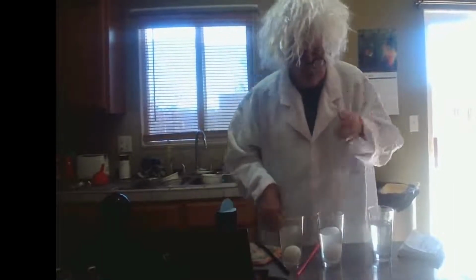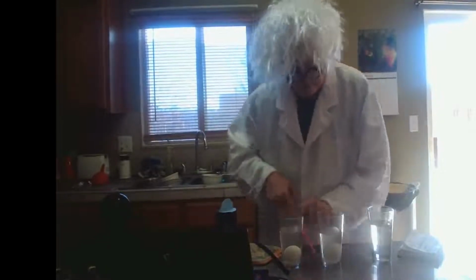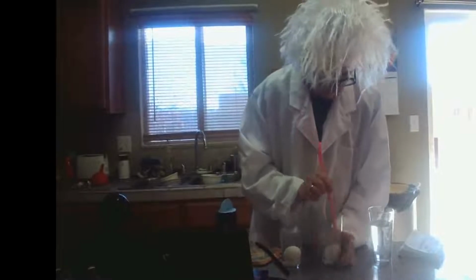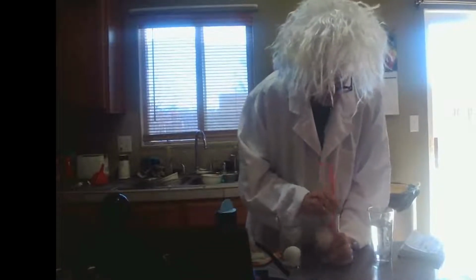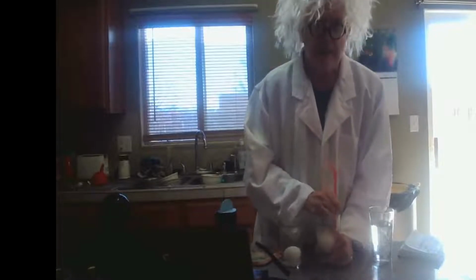And now we stir. So now we have 10 milliliters. And nothing is floating. We need to stir a little more. Have to add more energy to get the salt to dissolve.